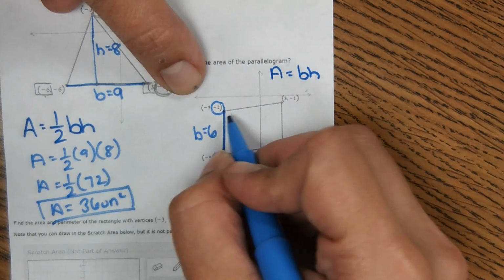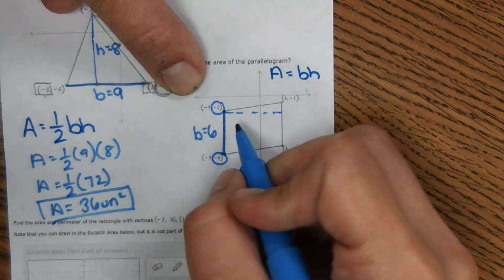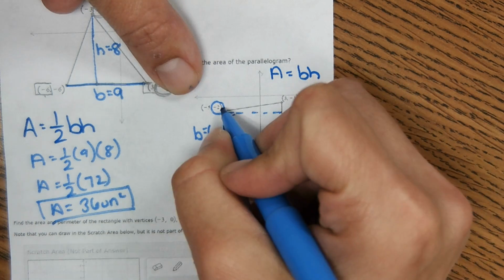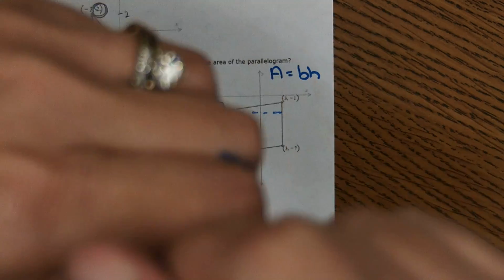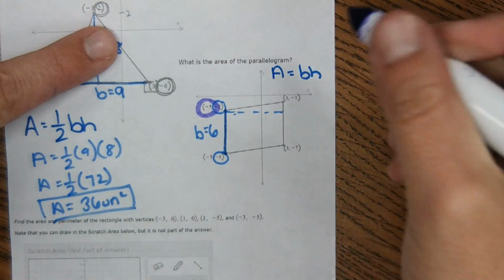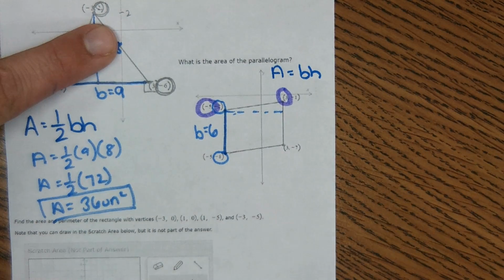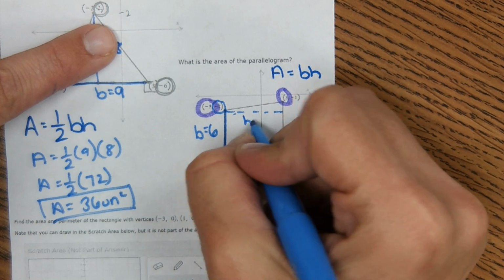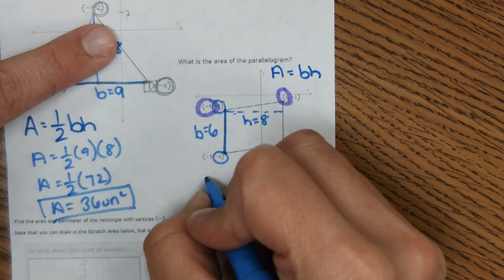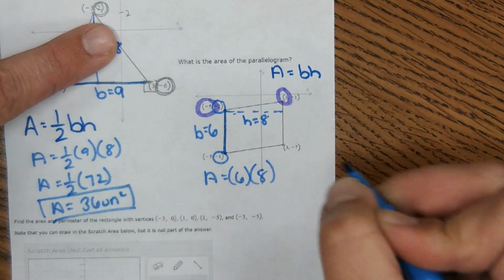And then the height is the perpendicular height. So like right here, this distance. So now I can look at the x values. This x value here is at -5, and this x value is at 3. So from -5 to 3 is 8 units. So the height is 8. And then area equals base times height, so just 6 times 8.